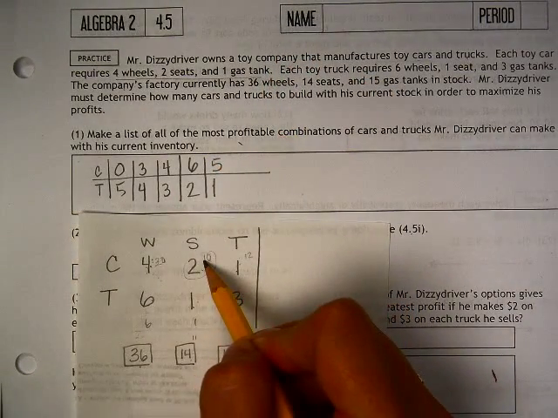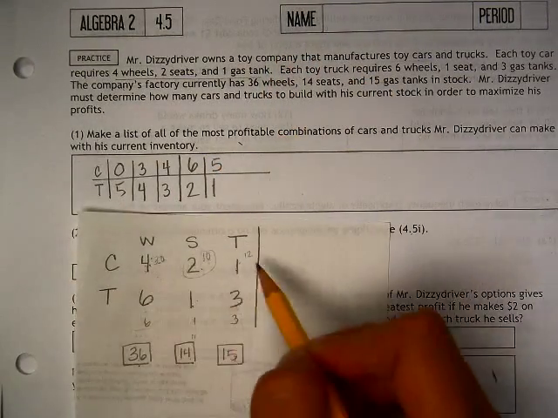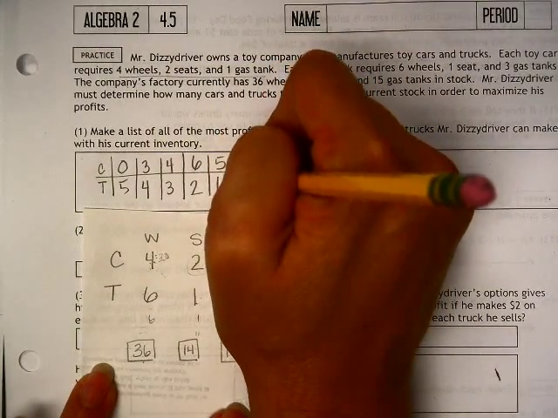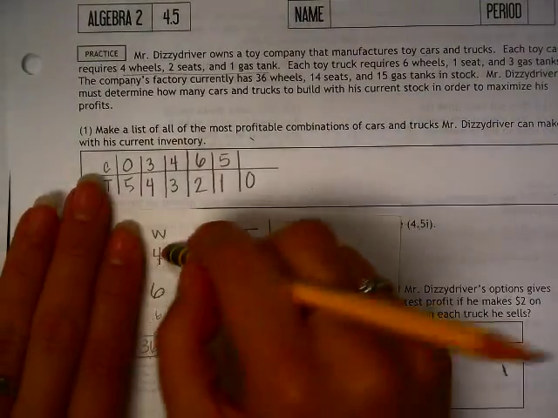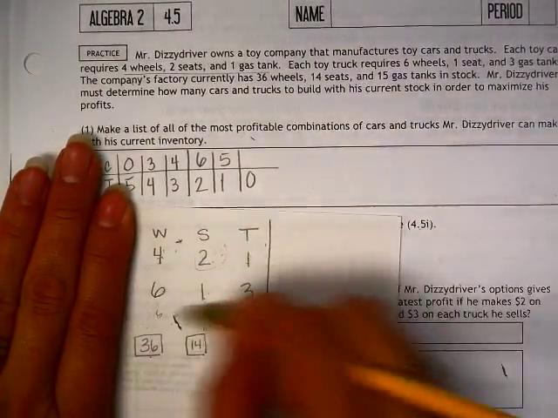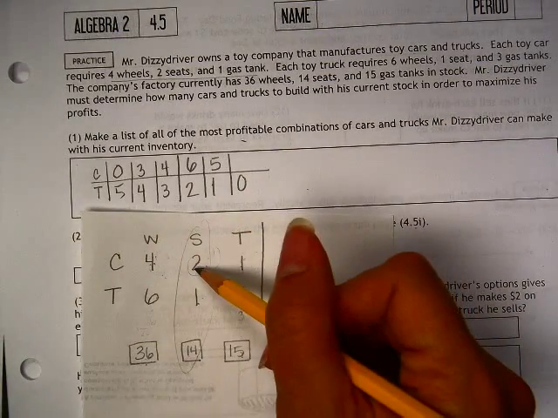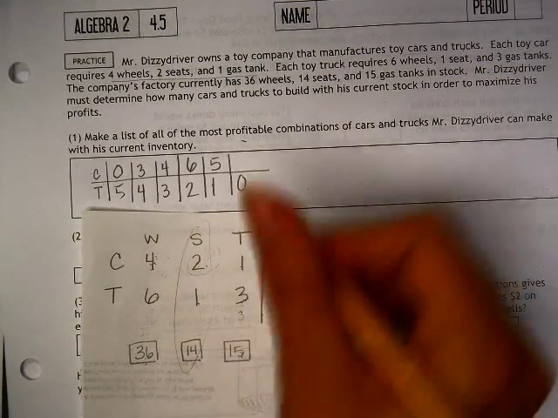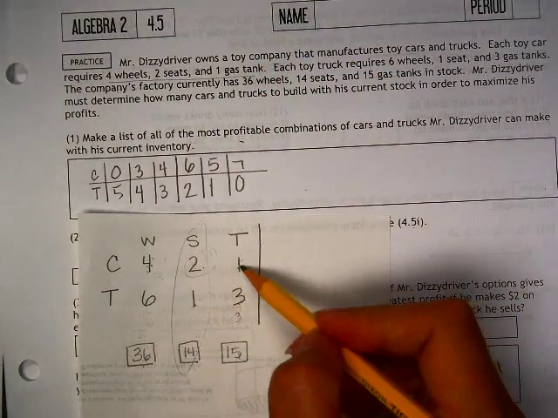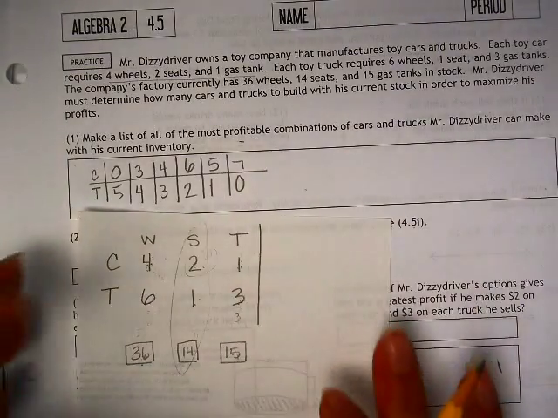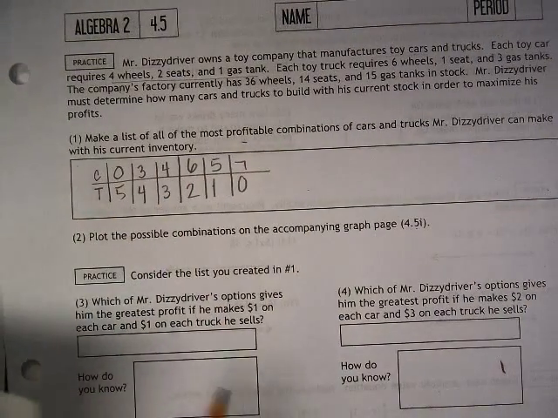So if this was 5, 5 times 4 is less than that, 5 times 1 is less than that, so that's good. And then our last one, if we made no trucks at all, what would be the maximum number of cars I could make? It seemed like this one was our most limiting with the cars, because I need 2 of these, so that would be 7. And 7 times 1 is totally less than that, 7 times 4 is totally less than that, so that would be it. So this is all of our combinations that we can do.